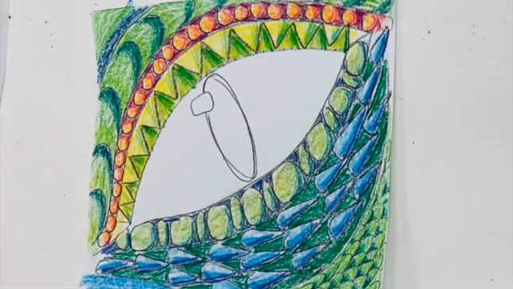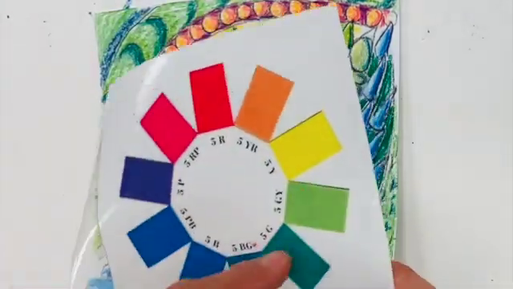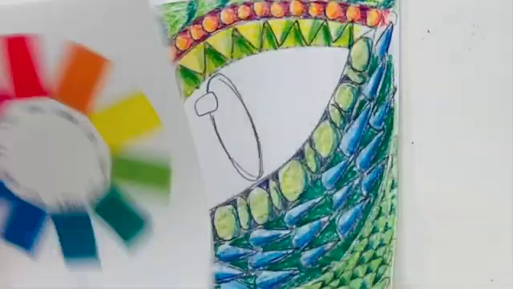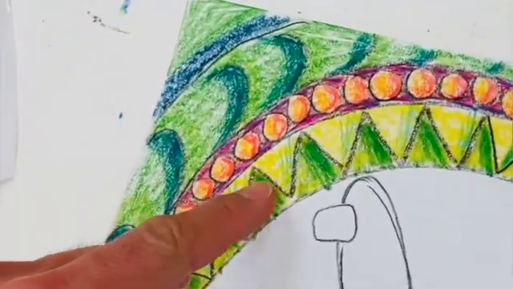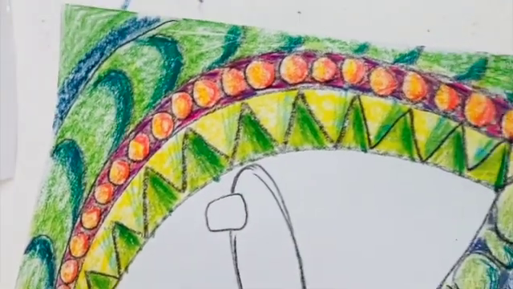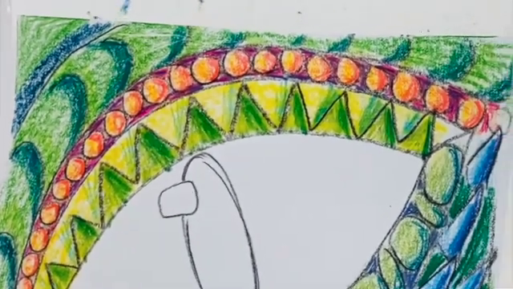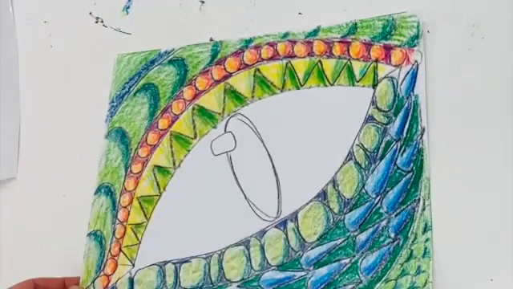I've spent some time filling in each section of my dragon eye with a different pattern, using colors that were all in the same color family, analogous colors. For each section, I also tried to use at least 2, 3, or 4 colors. It takes concentration and perseverance, but the end results look really great.